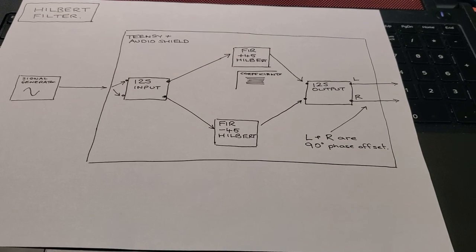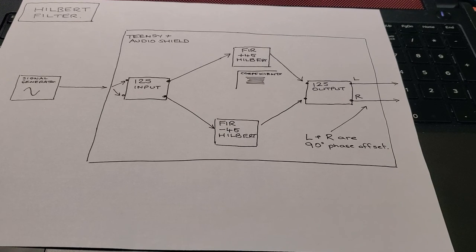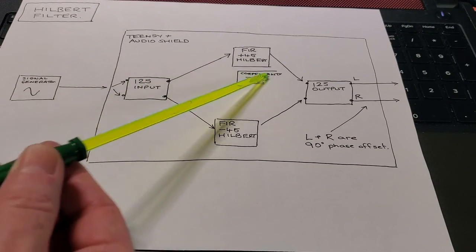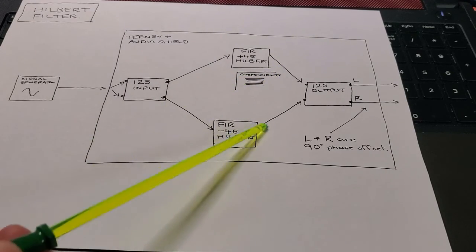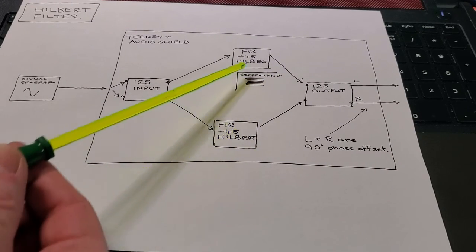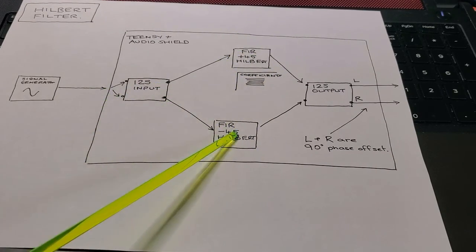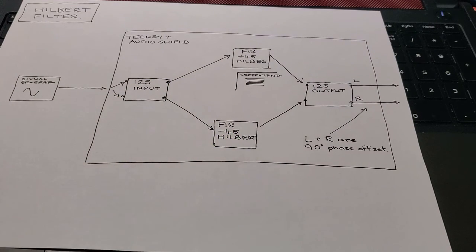So to achieve that, we use the Hilbert filter, which is a special case of a bandpass filter, where passing the signal through two independent Hilbert FIR filters generates a defined phase offset between the two signals. So I've defined here a plus 45 Hilbert filter and a minus 45 Hilbert filter, the result of which is that those two signals are out of phase with one another by 90 degrees.